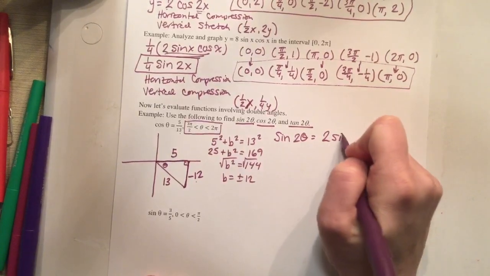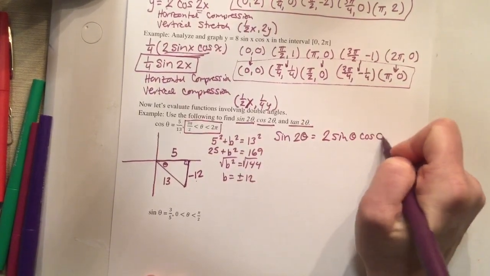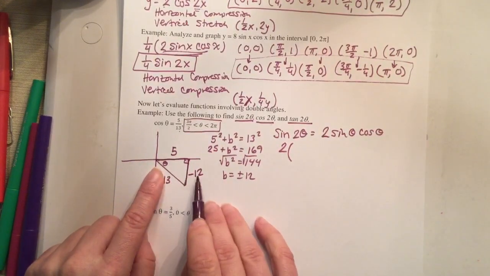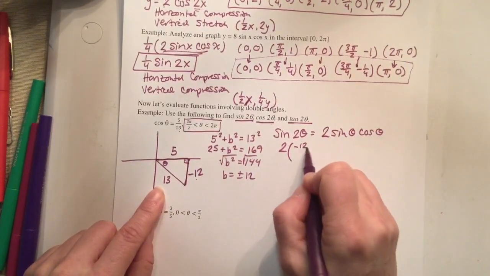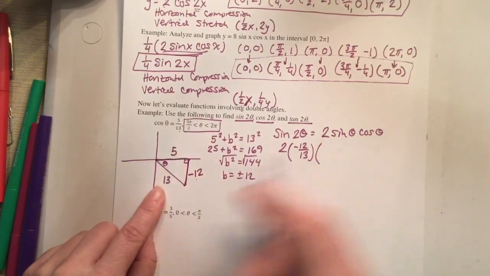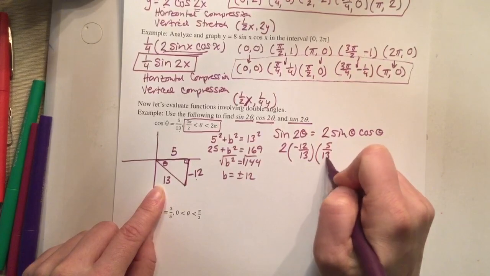So 2 times the sine of theta times the cosine of theta. So it's 2. The sine: sine is opposite over hypotenuse, so negative 12 over 13. Cosine: cosine is adjacent over hypotenuse. So this is what we have.